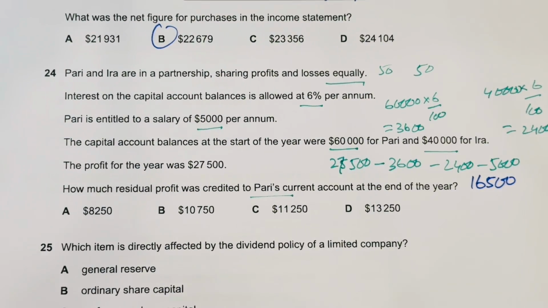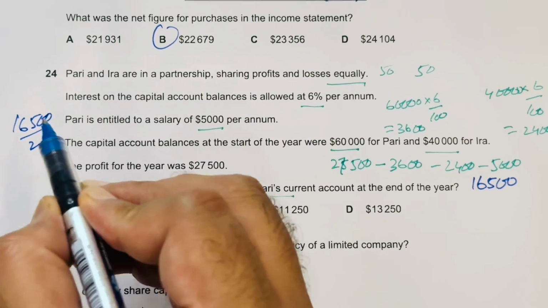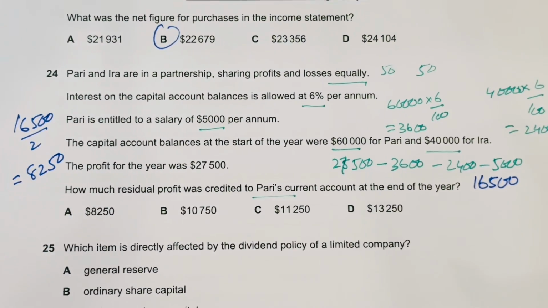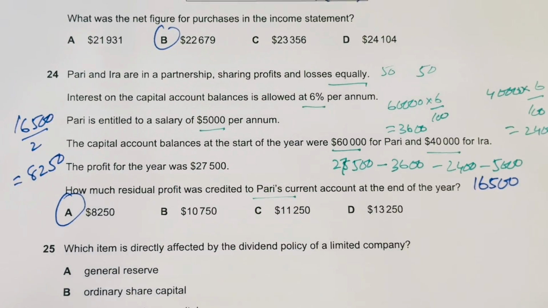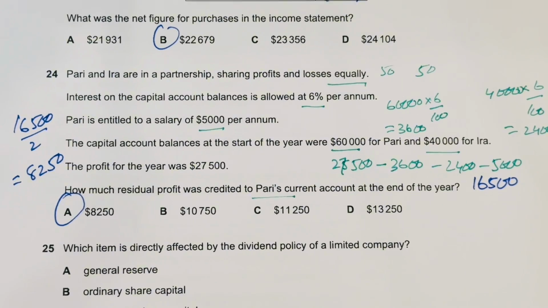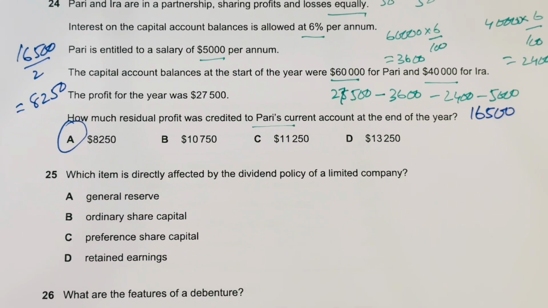And we know that they share profit equally. So 16,500 divided by 2, the answer would be 8,250. So option number A is the correct choice. So this is how this calculation is completed. Now we will move to question number 25.